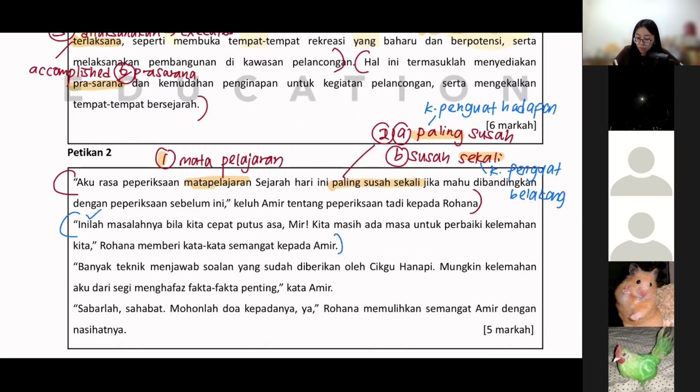Without ber is correct as well because this is a dialogue. Okay, bila, yes, correct. Perhatikan also nothing wrong. Sorry, perbaiki also nothing wrong. Because this one is a dialogue, so they are allowed to use without the men or ber. Bila, what you need to change?